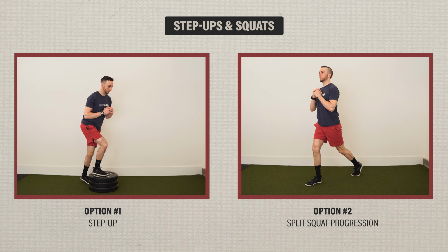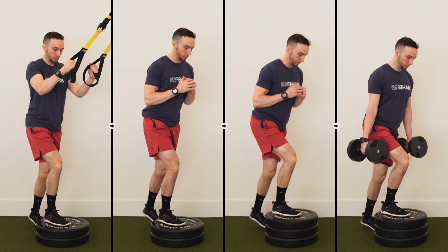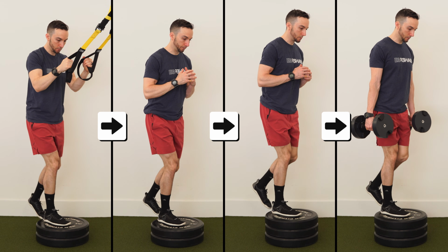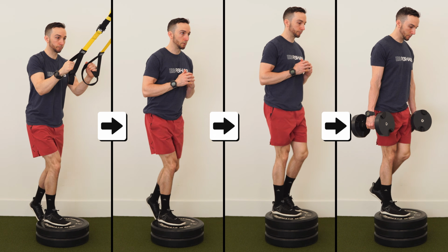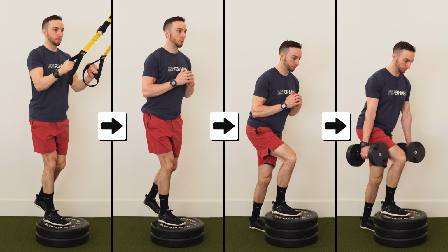Here are 2 options. Option 1, step up. Start at a low height. If this is too difficult, you can use your hands for assistance. To make this harder, gradually increase the height of the step, and eventually you can add weight.